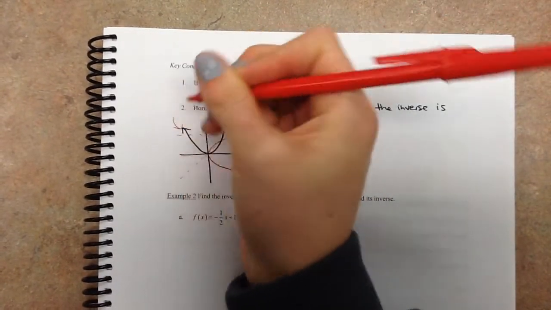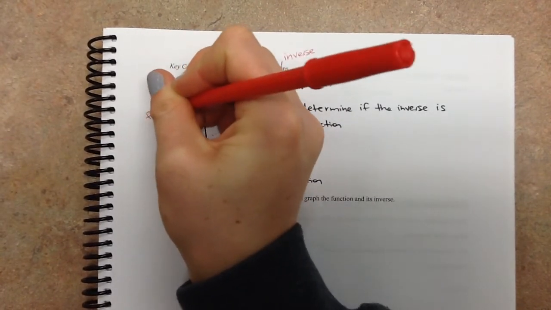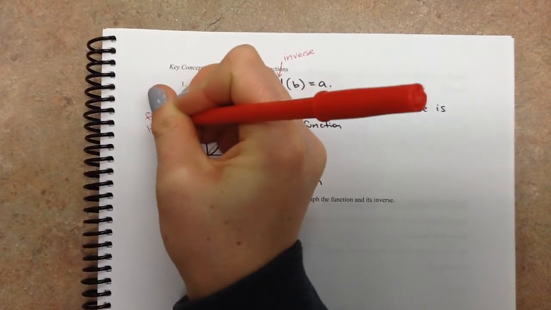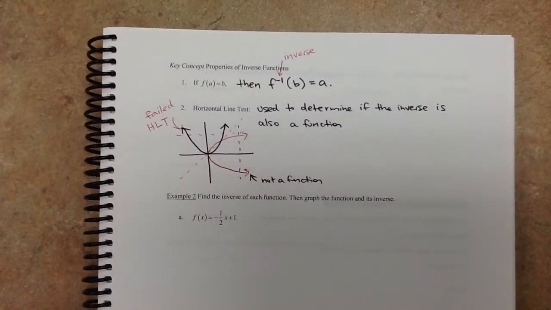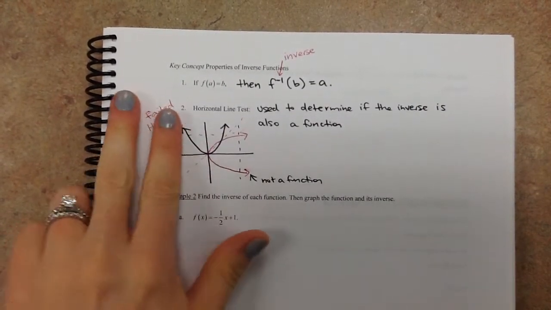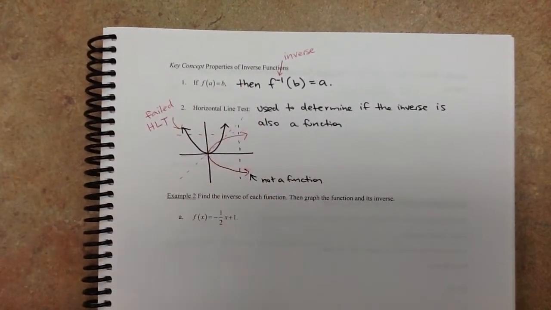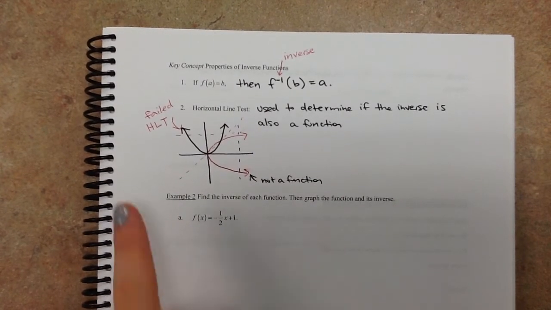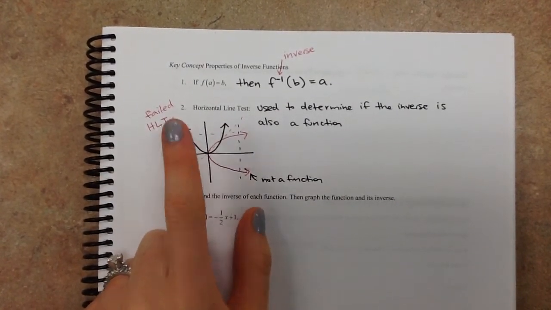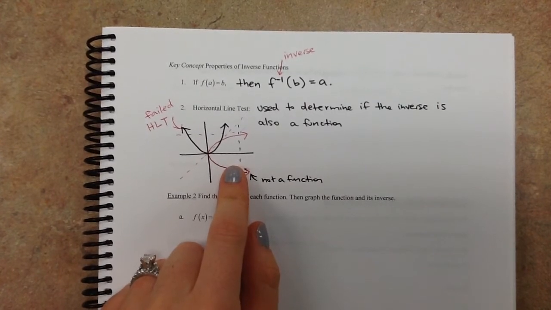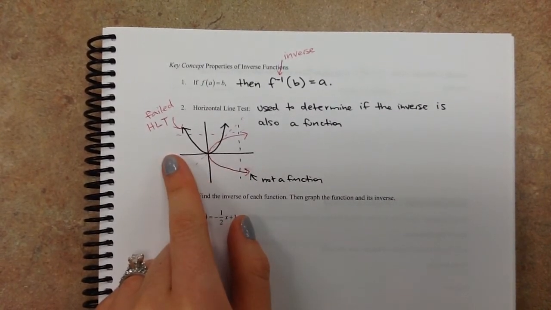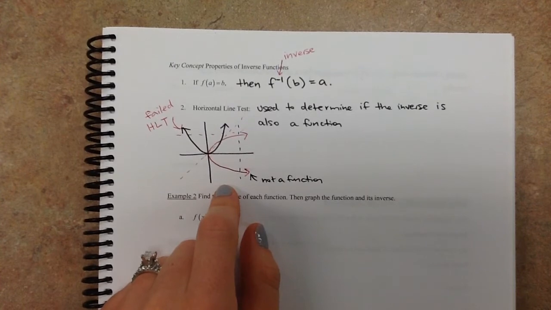Okay, so this function right here failed the horizontal line test. I'll abbreviate. So because this one failed the horizontal line test, when I rotated it, this one failed the vertical line test. Okay, so since this one fails the horizontal line test, that means my inverse is not a function. If a function passes the horizontal line test, that means the inverse would also be a function.